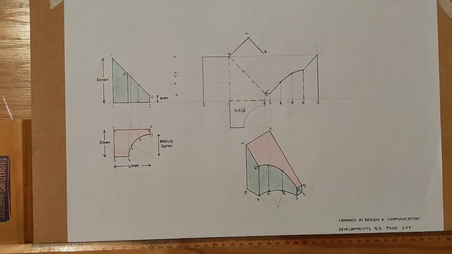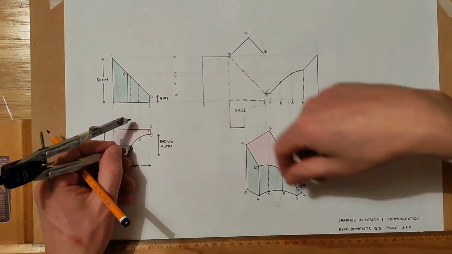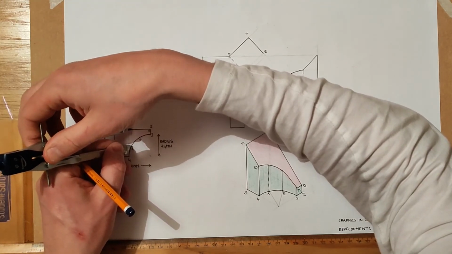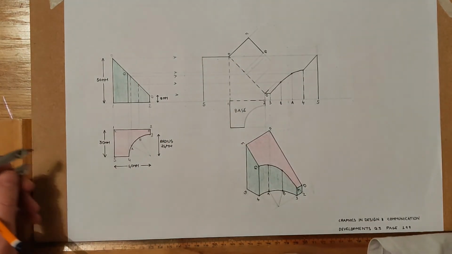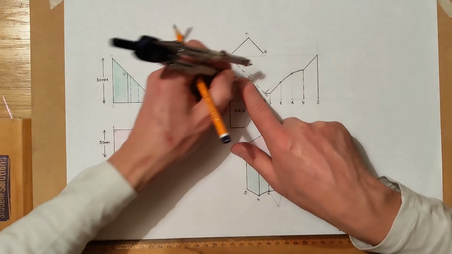So if I come along, measure that again, either with your compass, from the hinge line to point A. This is your hinge line. Point A was followed across here.